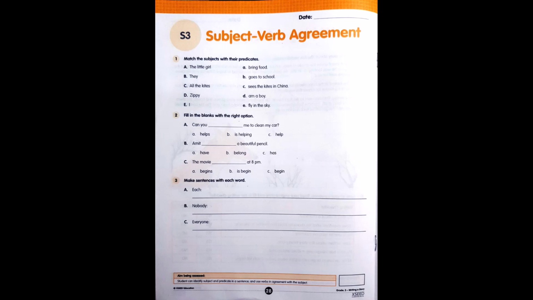Make sentences with each word. The words are each, nobody, everyone. So you have to make sentences using these words, and students, keep in mind that when we begin a sentence with each, nobody or everyone, it should always take a singular verb. Okay.